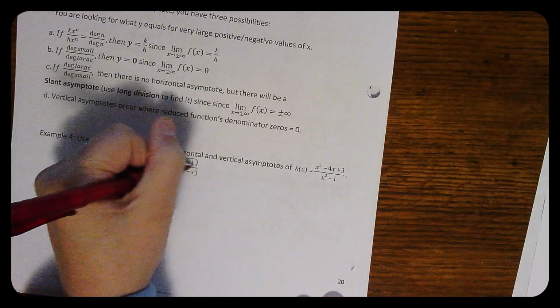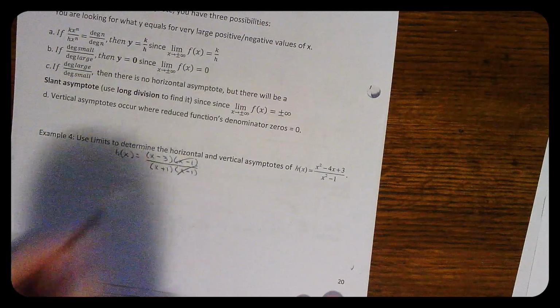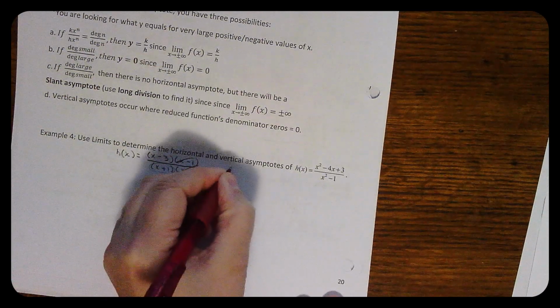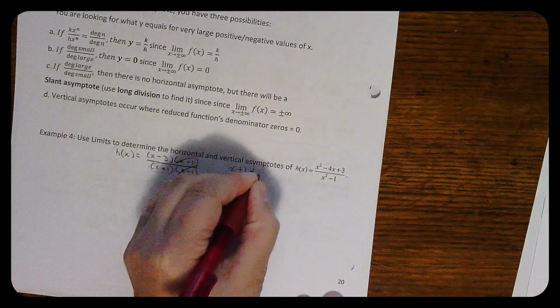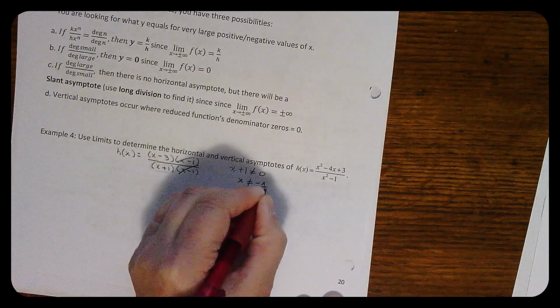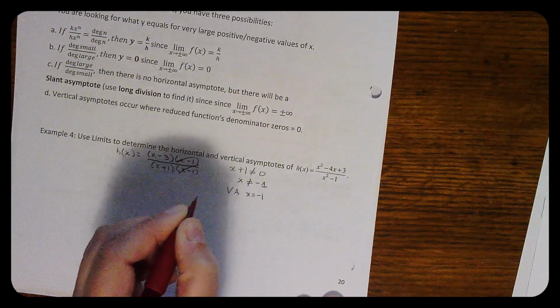So they cancel, and remember those factors, that x equals 1 would give me a hole. But this factor that doesn't cancel, x plus 1 cannot equal 0, x cannot equal negative 1. So there's a vertical asymptote at x equals negative 1.